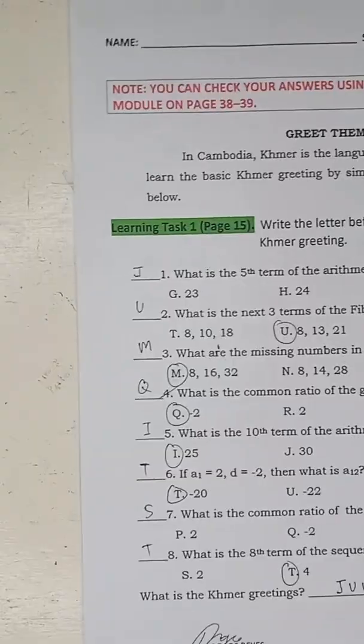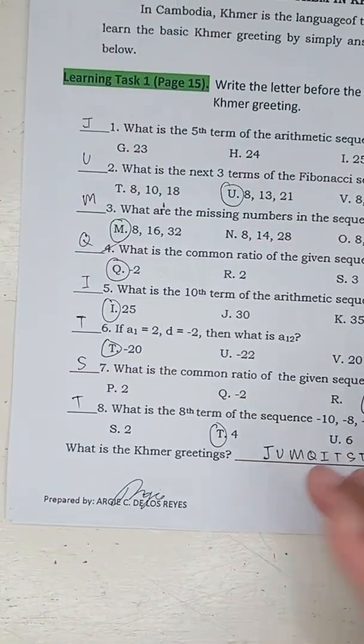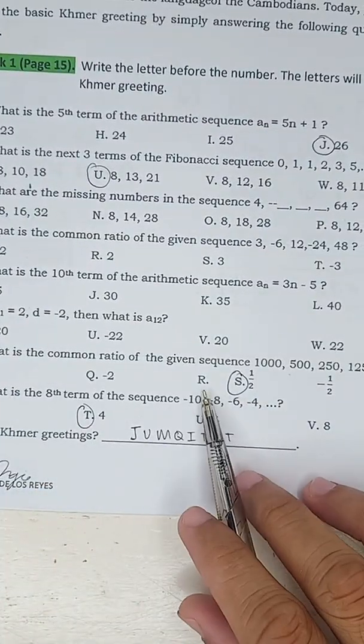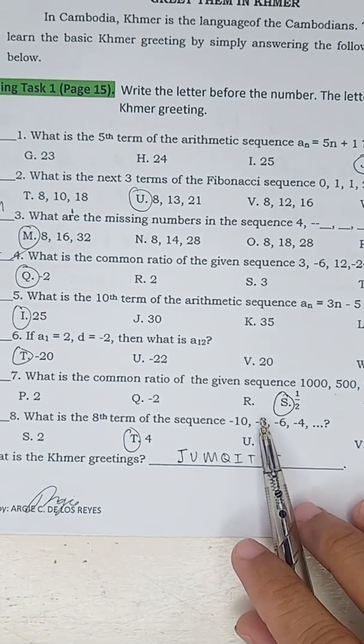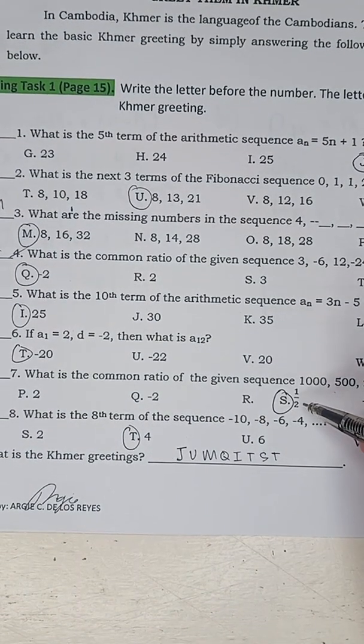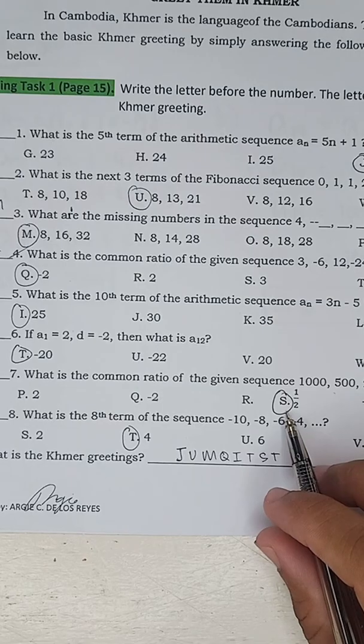Okay? So number 7, the answer is 1/2 for the value of r. So letter R, ay, S pala. Yan, S.